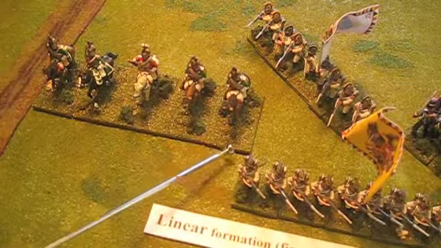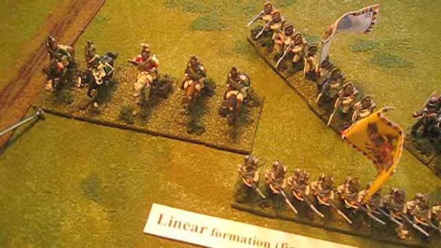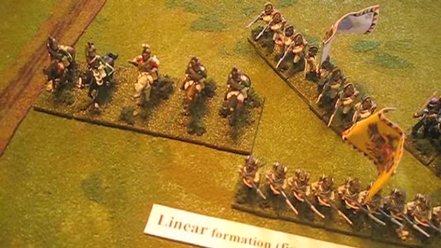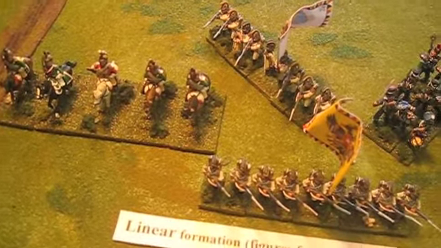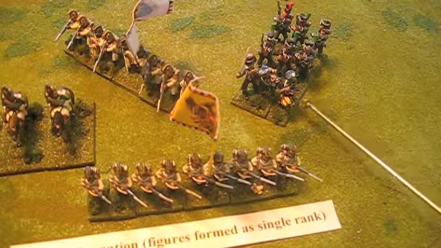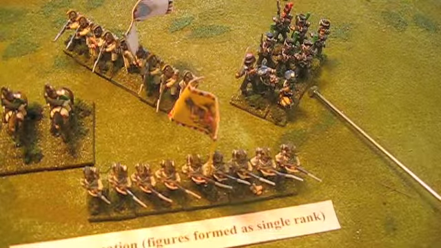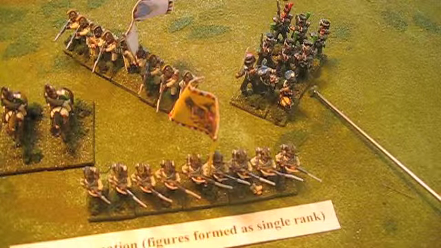like these French dragoons in a single rank formation. All of these are considered linear, and as such will receive firepower as a linear target, assuming that there's no unit directly behind their front rank. Just as a comparative analysis, this is a proper column formation. As you can see, there's figures in the rear ranks, so by definition it cannot be linear.